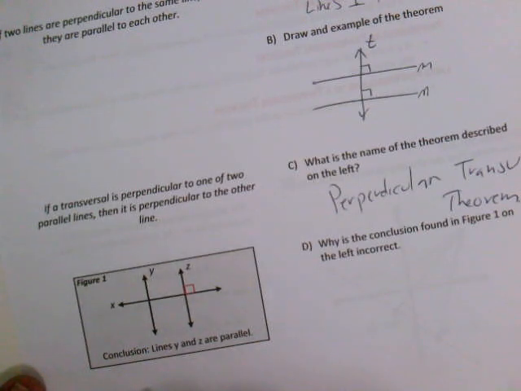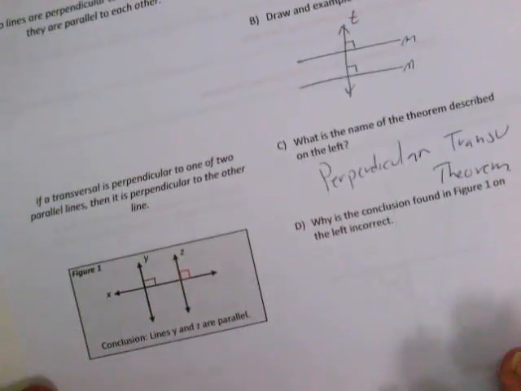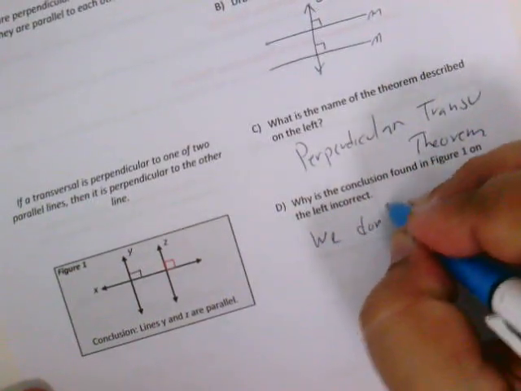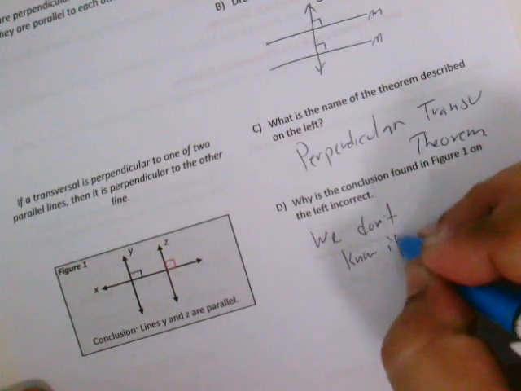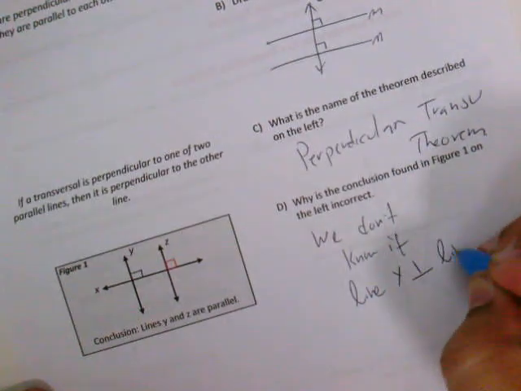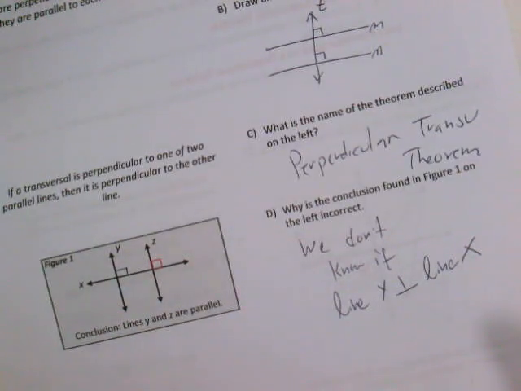Okay? So why is the conclusion that y and z are parallel wrong? We actually don't know if this is perpendicular. We don't know if line y is perpendicular to line x. If we did know, then we can say, sure, y and z are parallel.